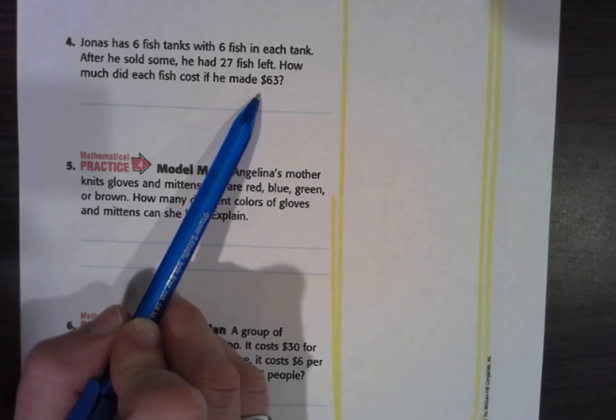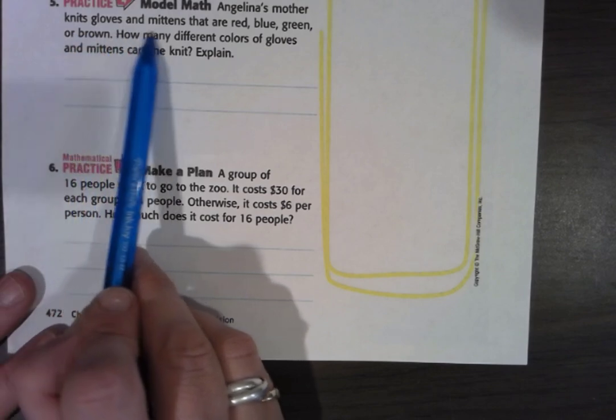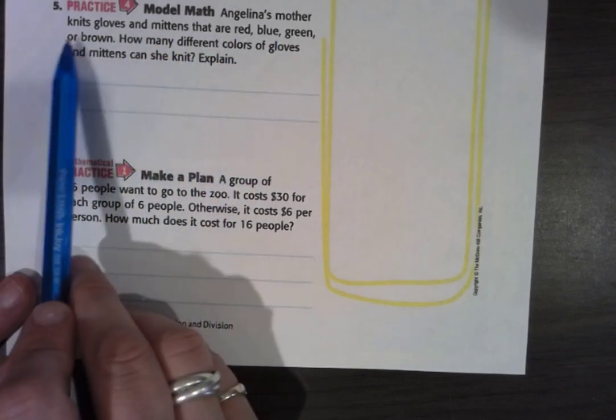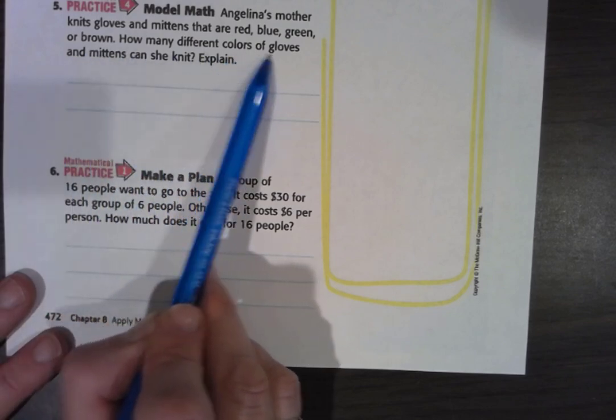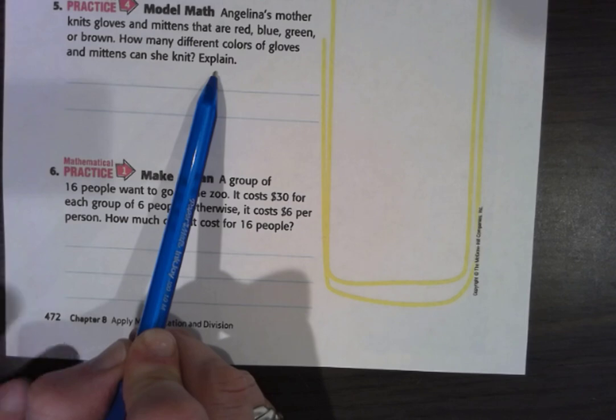Can you solve it? Number 5, Angelina's mother knits gloves and mittens that are red, blue, green, or brown. How many different colors of gloves and mittens can she knit? Explain how she can do that.